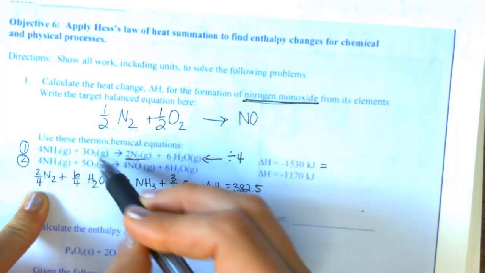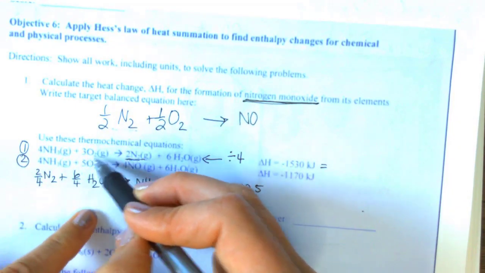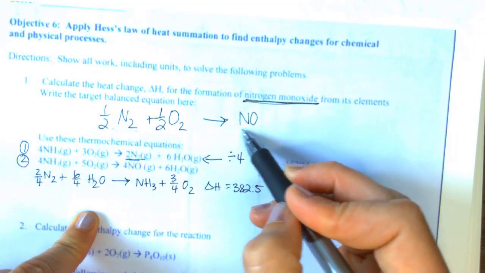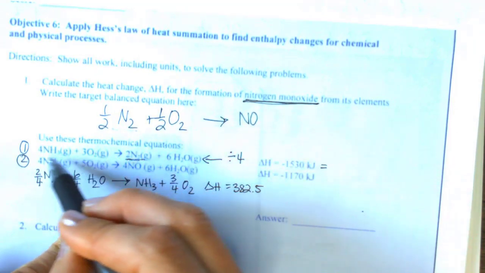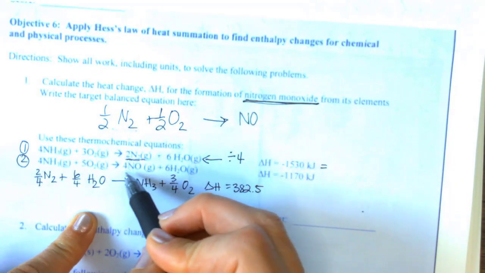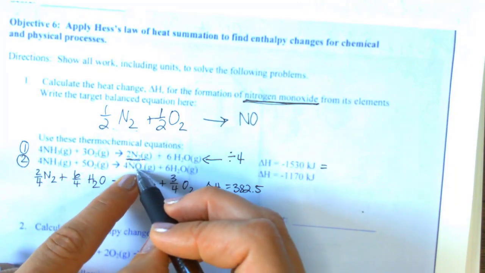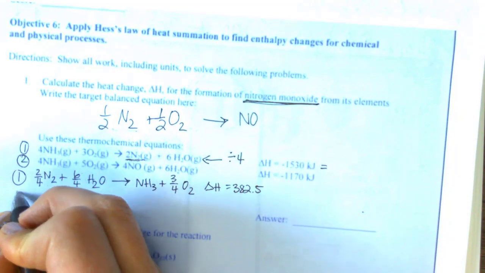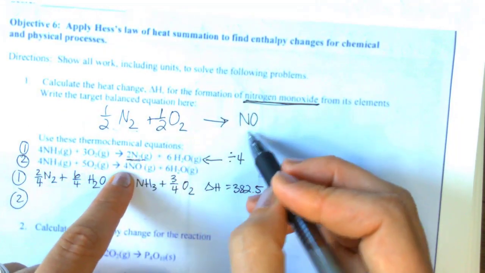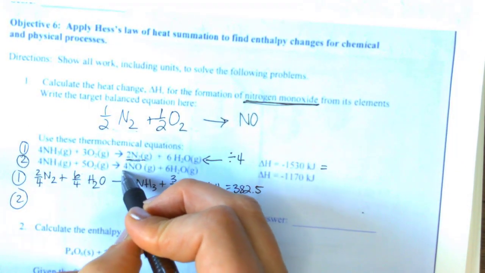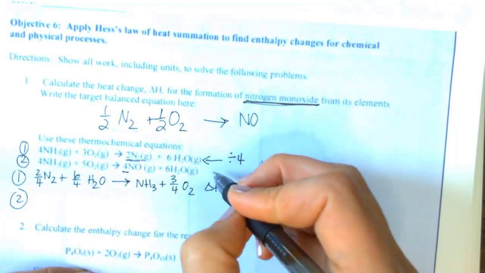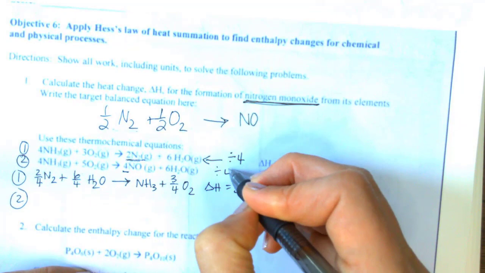Oxygen is in both of them, so I'm just going to hang on tight for just a second, but I do want NO, and which of these, where is NO unique? Right there. So what's nice is in my second, so this is my first equation rewritten, it is in my second, and it is on the right, which is great. But here I have 4 NOs, and I only want 1 NO. So I can get there by just dividing everything by 4.